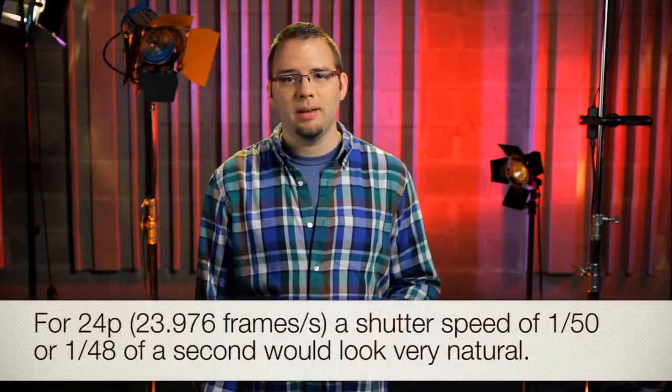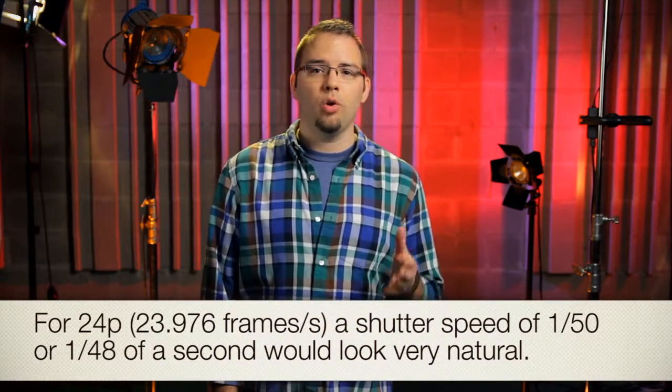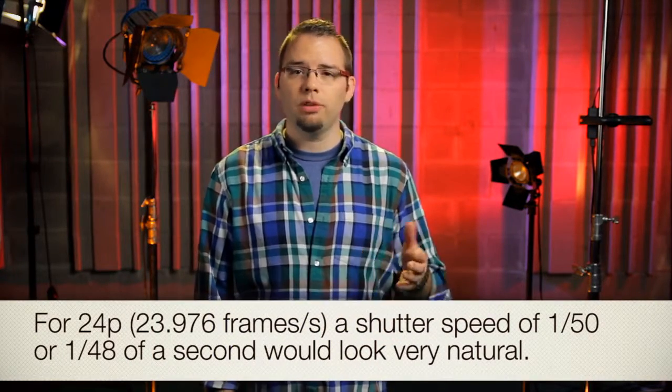The shutter speed also affects how much motion blur is in your image. A shutter speed that is half your frame rate is considered normal. For example, if you are shooting in 24p, which is 23.976 frames a second, a shutter speed of 1/50th or 1/48th of a second would look very natural. Increasing the shutter speed to 1/100th of a second, for example, would result in an image that has less motion blur, but is also darker because the sensor has less time to expose the image.